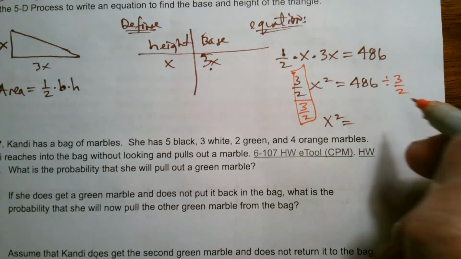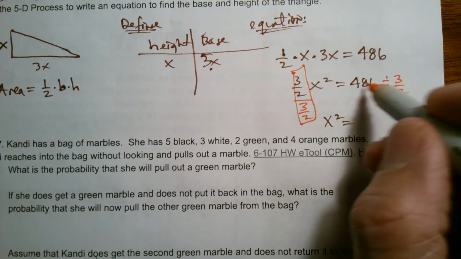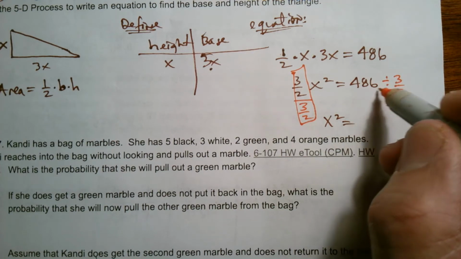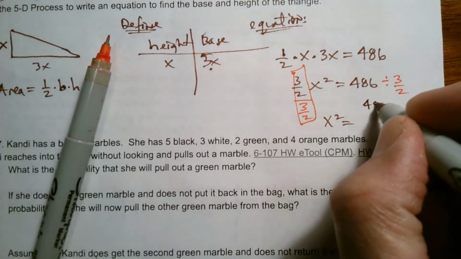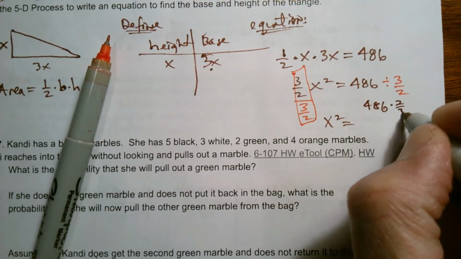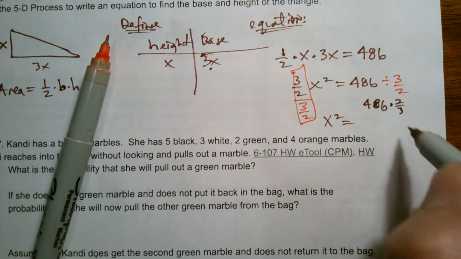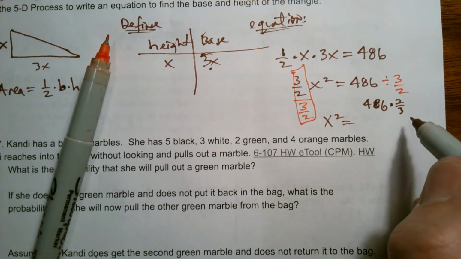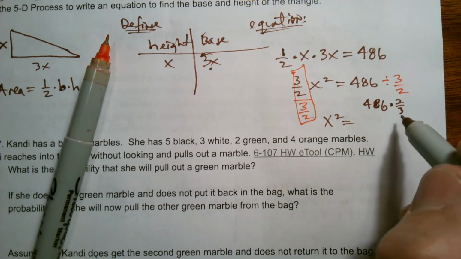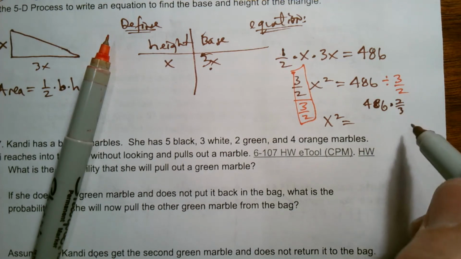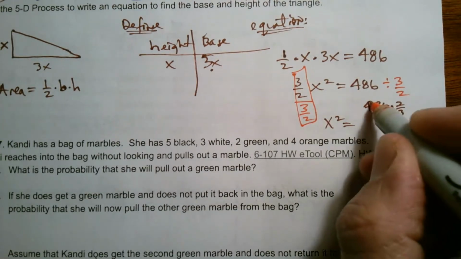Now keep in mind, 486 divided by 3/2 is the same thing as taking 486 multiplied by 2/3. When you're dividing by a fraction, it's multiplying by the reciprocal. So you can multiply by 2, then divide by 3, however you want to look at this. I'm going to cross reduce first.